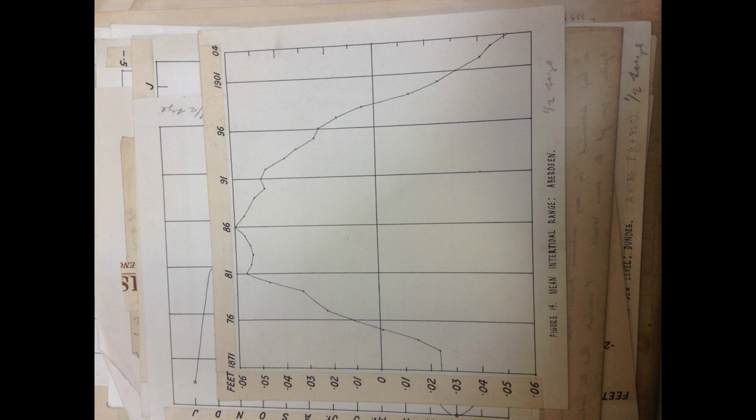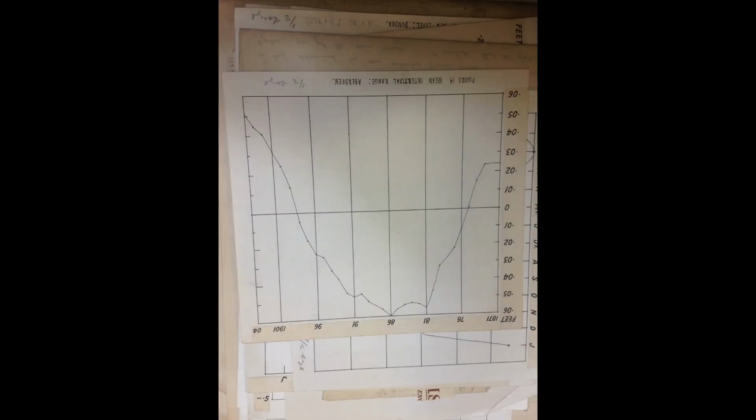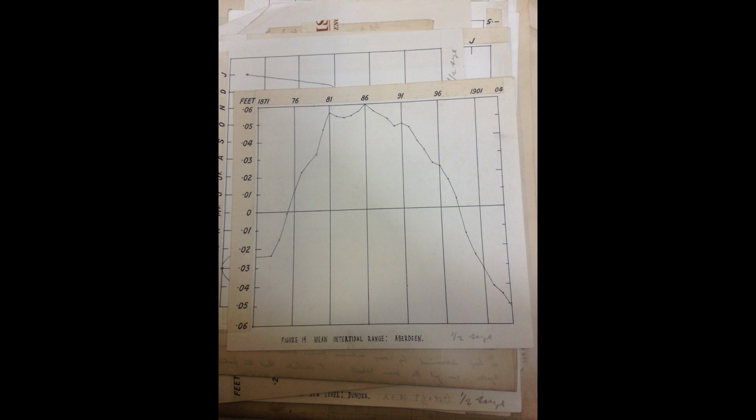Hard to understand. Okay. Mean intertidal range in Aberdeen. Okay, that seems more understandable. Now, why would the mean intertidal range change so much? Well, that's right, in the 18-year cycle, you can have a change like that.